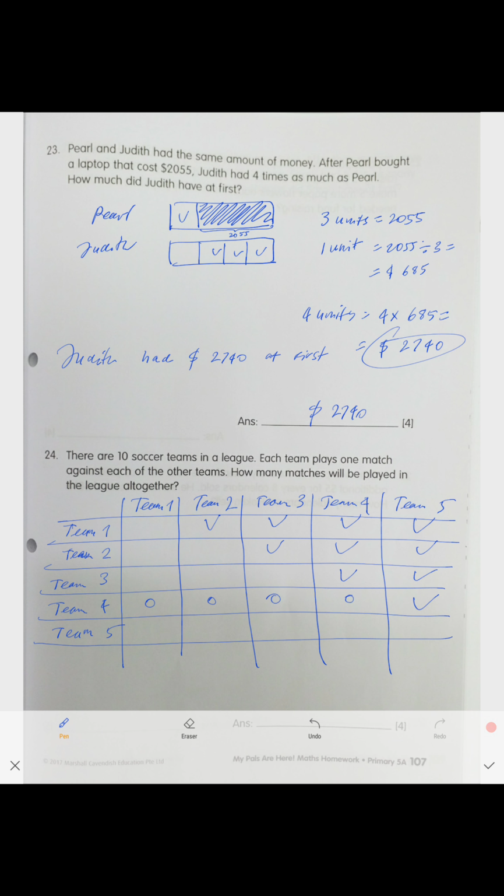They just play with team 5. Okay, and team 5 is completely empty because they already also played with everyone. They play with team 1, they play with team 2, they play with team 3, they play with team 4, and they can't play with themselves, right? That is it. This is how your table would look like, and you can see what kind of progression it is. It's 1 game plus 2 games plus 3 games plus 4 games.